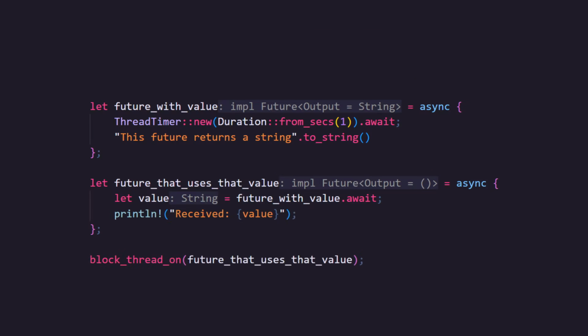When we run this code, we go into future that uses that value, then into future with value, then into thread timer. The waker from that executor is passed all the way into that future, and then the executor pauses until it's told work can proceed. After we exit out of future with value, we get the value.